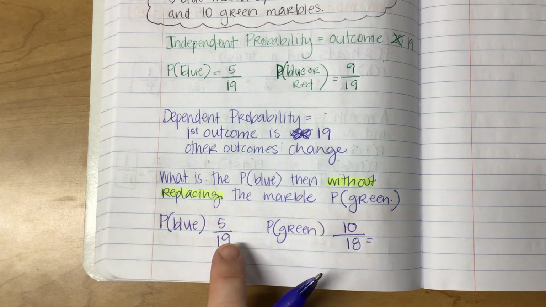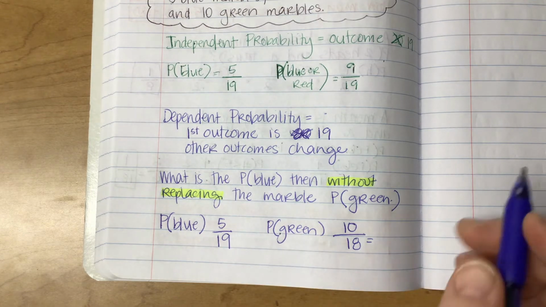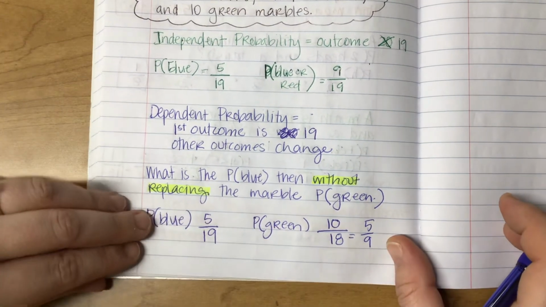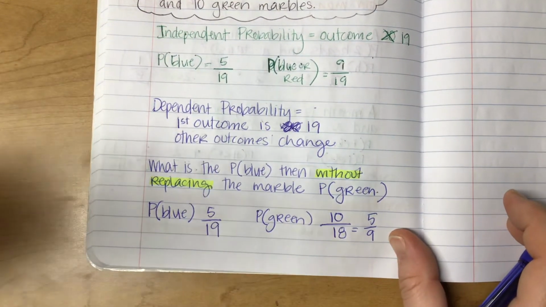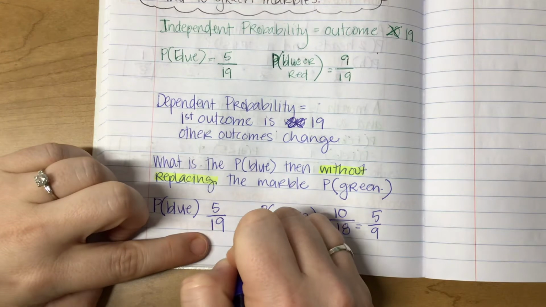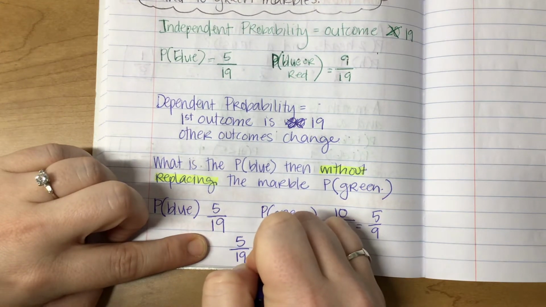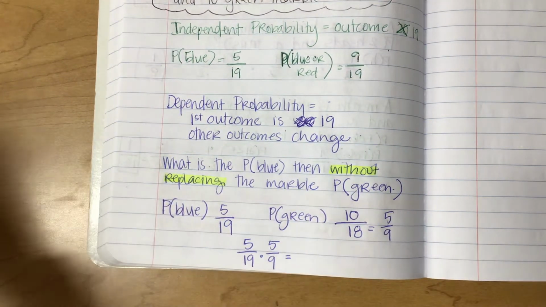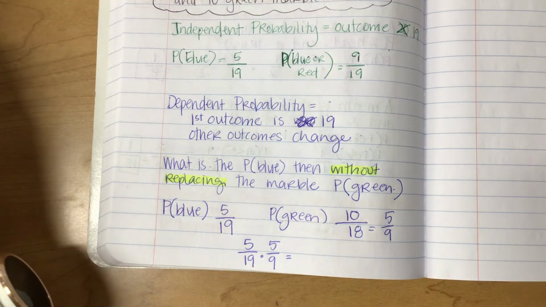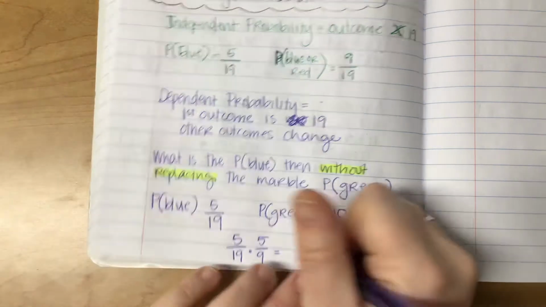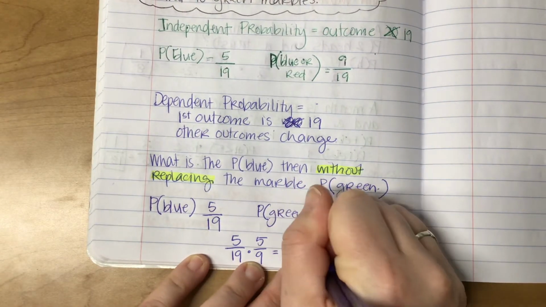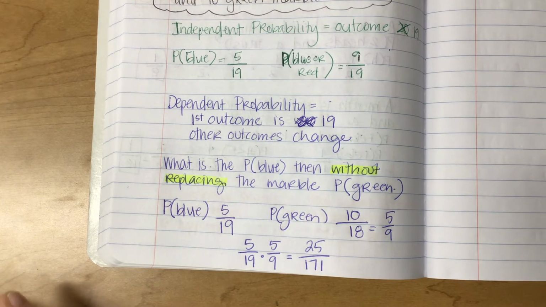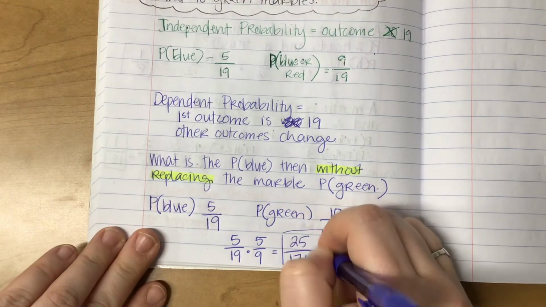If you can simplify, you want to simplify. So this is 5/9. My number of outcomes changed. So the probability is 5/19 times 5/9, which is 19 times 9, 25 over 171. And that does not simplify.